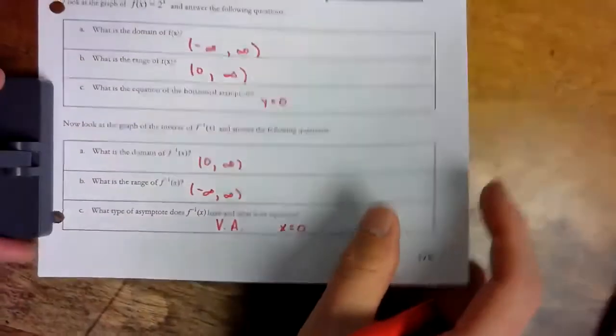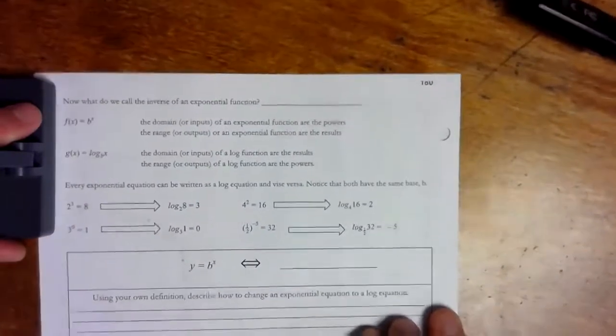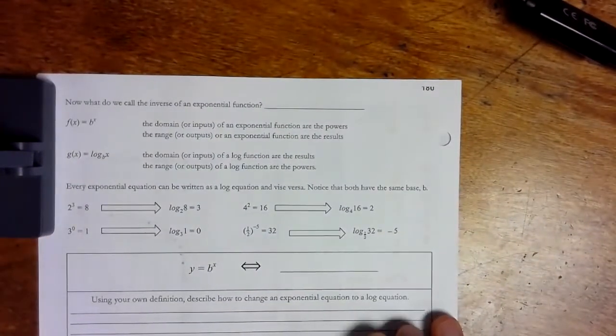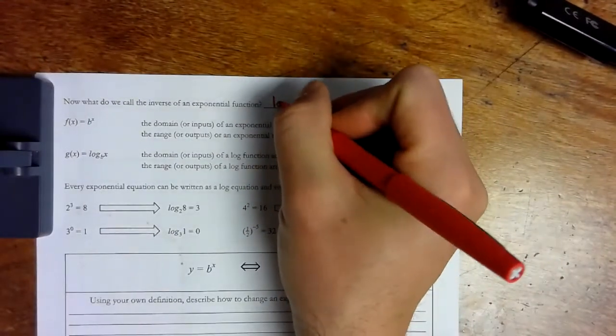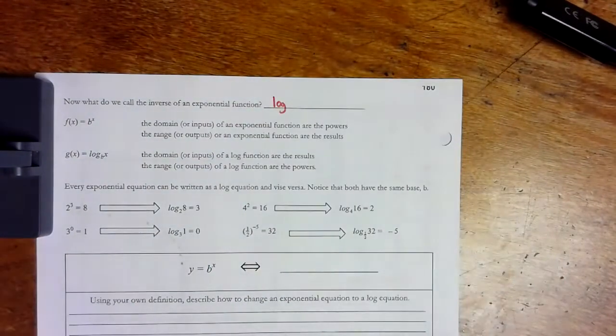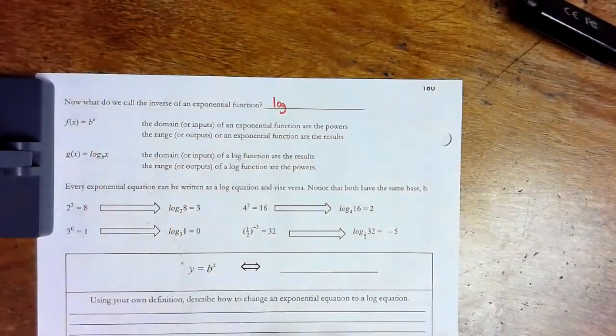So now that we've kind of seen what a log is and where it comes from, let's talk about a couple things with this. So now what do we call the inverse of an exponential function? I've already said this multiple times. It is a log or a logarithm. I'm just gonna write log. This I already talked about, how the domain and range switch.